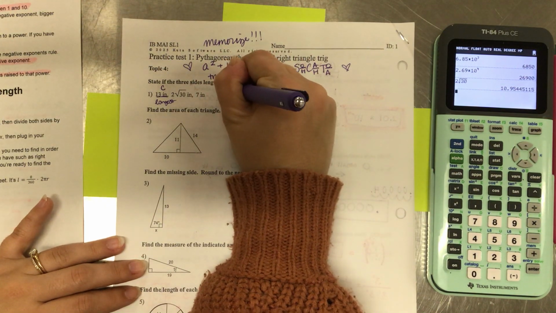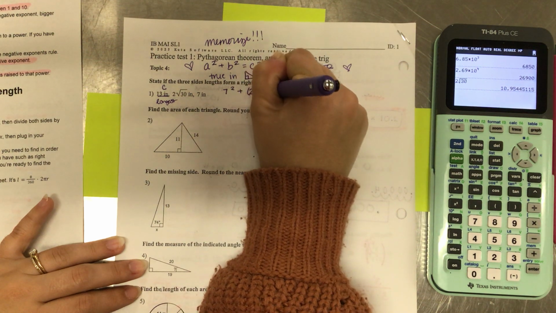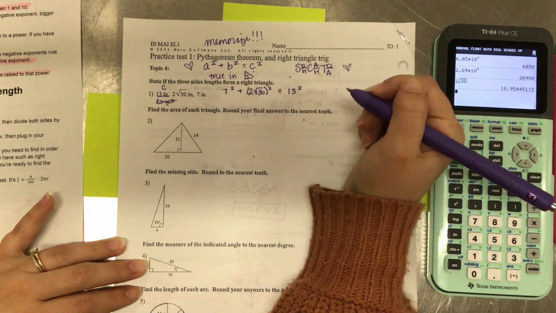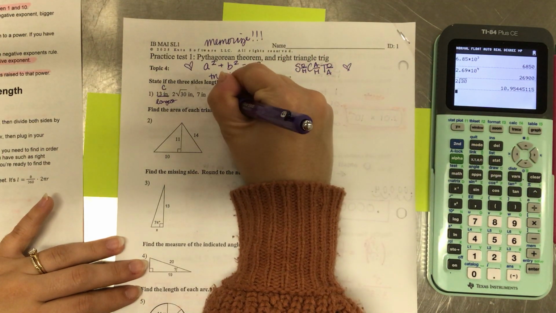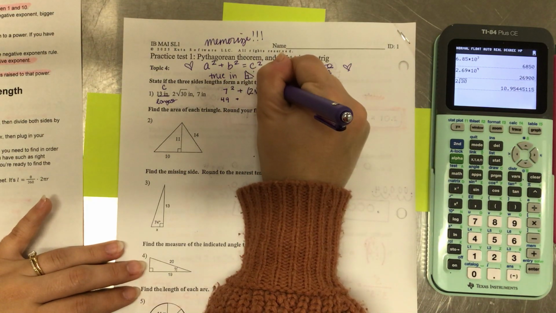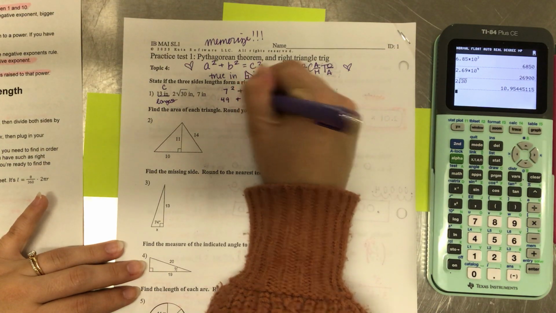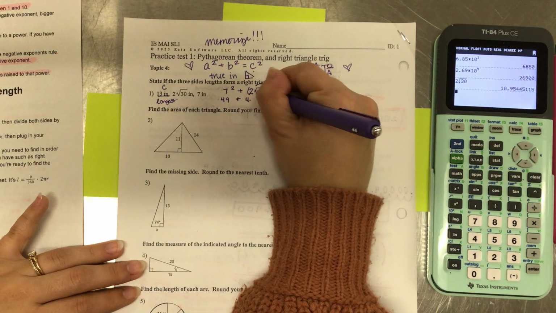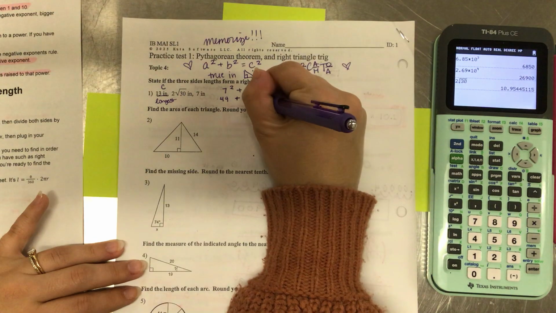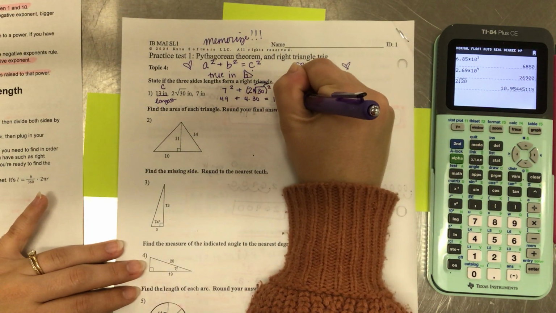So let's set up 7 squared plus 2 rad 30. I'm going to use parentheses around that because it's all that squared, equals 13 squared. And then 7 squared is 49. 2 rad 30 squared, so that's going to be 2 squared and rad 30 squared. 2 squared is 4, and then rad 30 squared. I keep saying rad, I should say square root squared. Those two things cancel out, so this is just 30, equals 169, which is 13 squared.